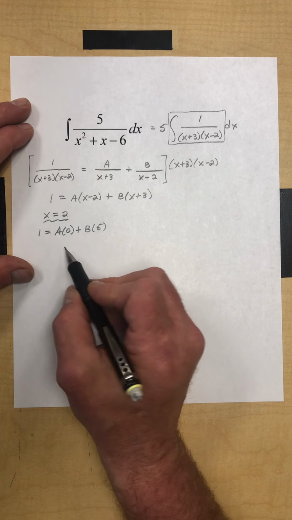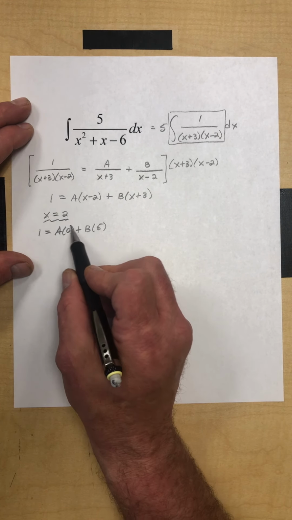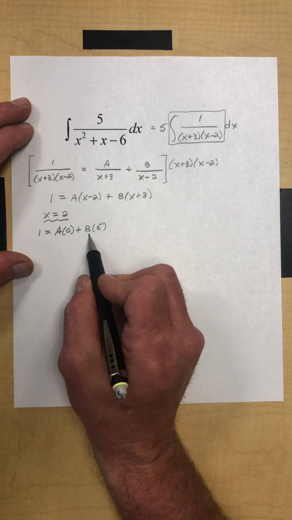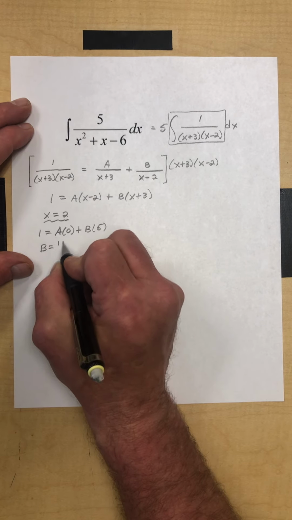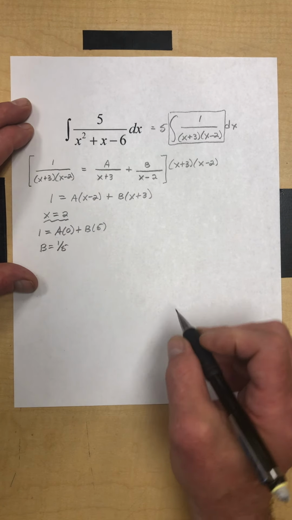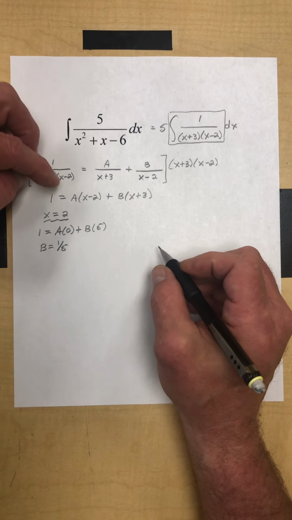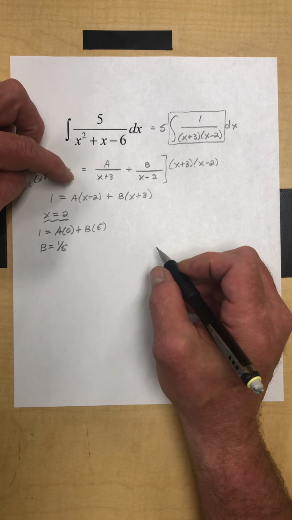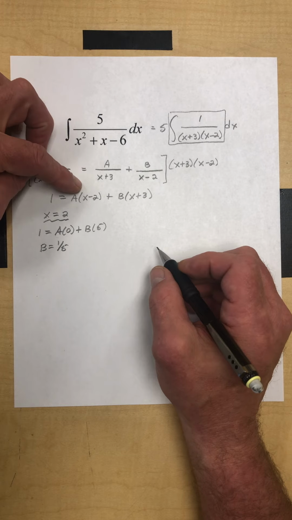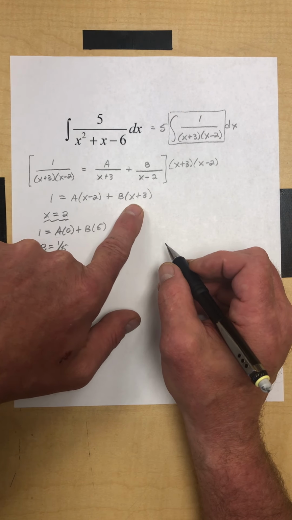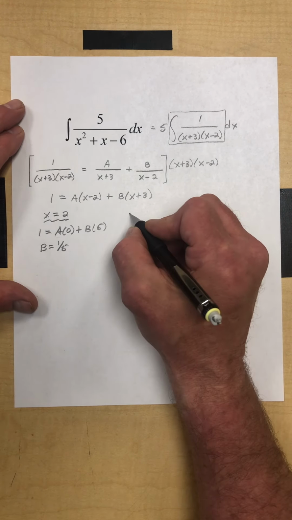Okay, so notice what happens here is this drops out, and I solve for b by dividing both sides by 5, so I just get b equals 1/5. All right, so I have something for b. So how about if we do this? Let's make sure a stays there, but b goes away. So why not let x equal -3?